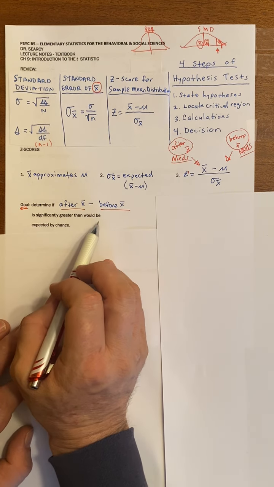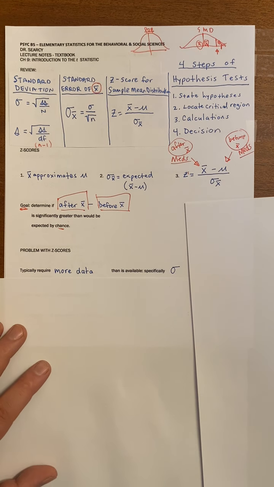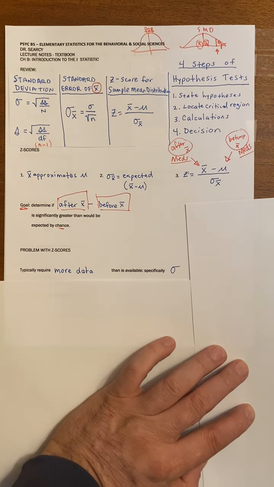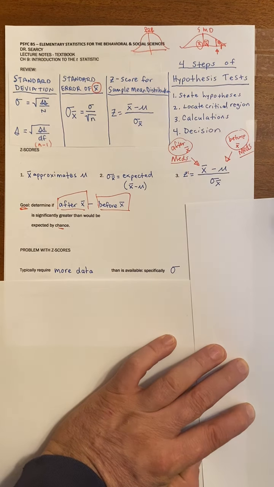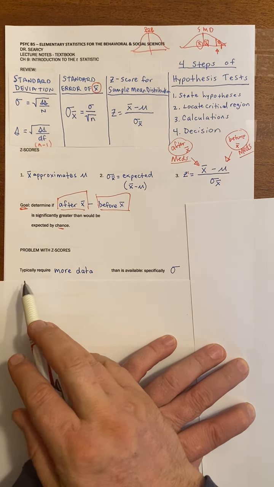Okay, so with that, we're saying that we've been using the z-score to help us figure that out. But often in the field, often when a researcher is actually conducting a study, they find that they have problems with z-scores. What is that problem with z-scores? Basically this. To actually conduct the study, to get the information that's required, typically requires more data than is available.